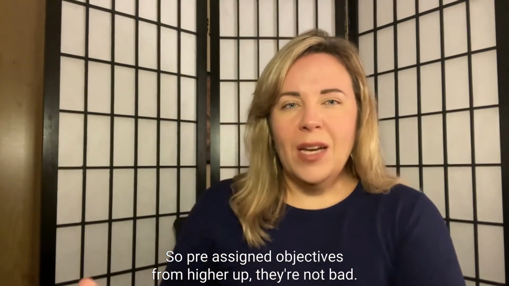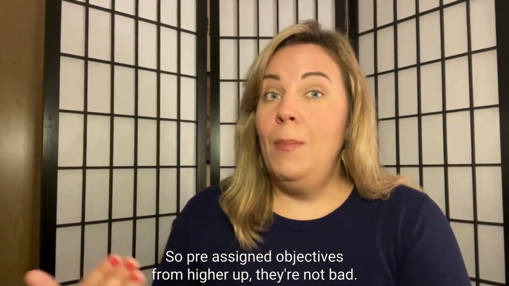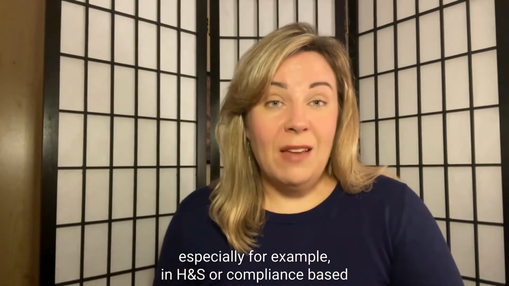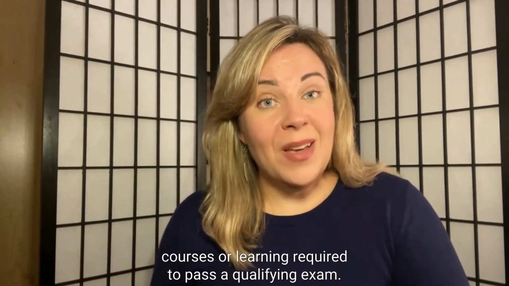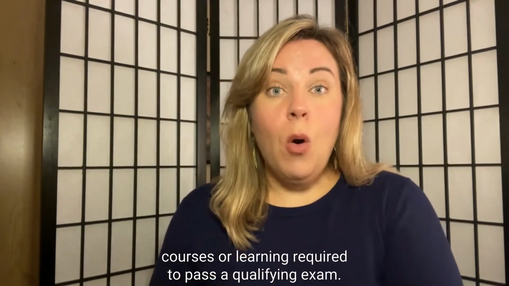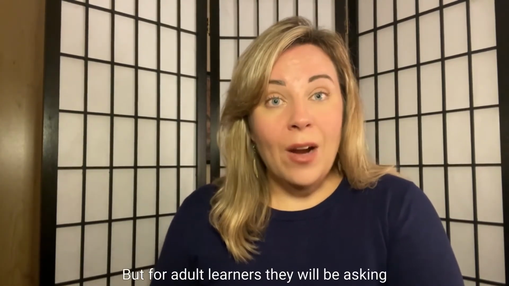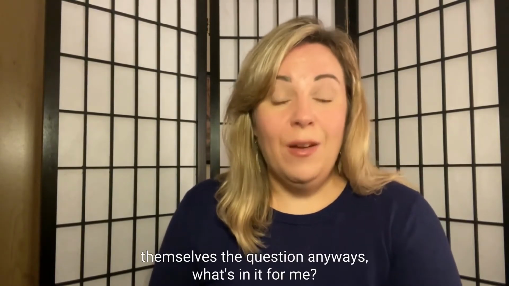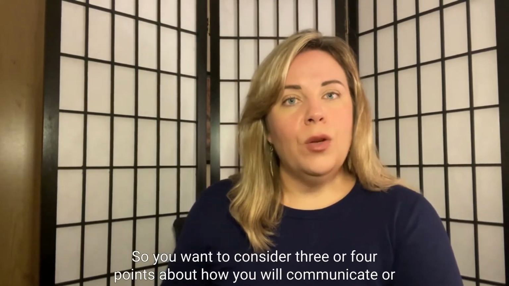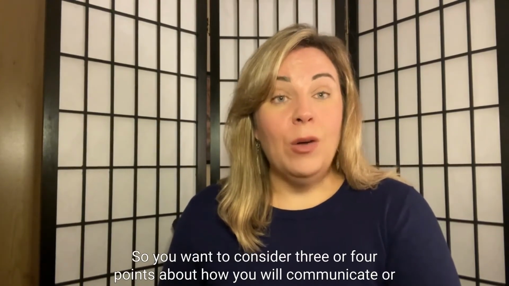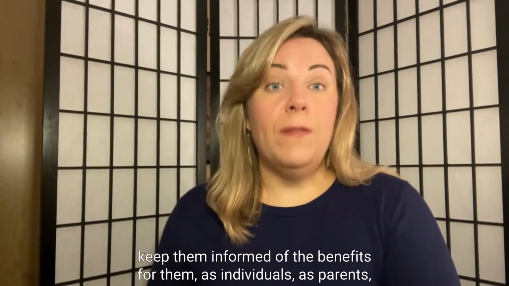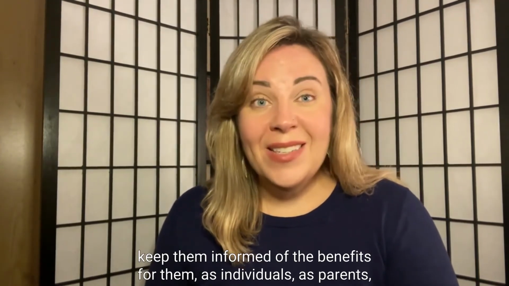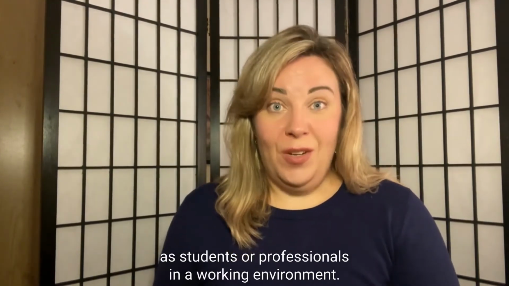So pre-assigned objectives from higher up, they're not bad. In fact, they're important, especially, for example, in health and safety or compliance-based courses, or learning required to pass a qualifying exam. But for adult learners, they will be asking themselves the question anyways, what's in it for me? So you want to consider 3 or 4 points about how you will communicate or keep them informed of the benefits for them as individuals, as parents, as students, or professionals in a working environment.